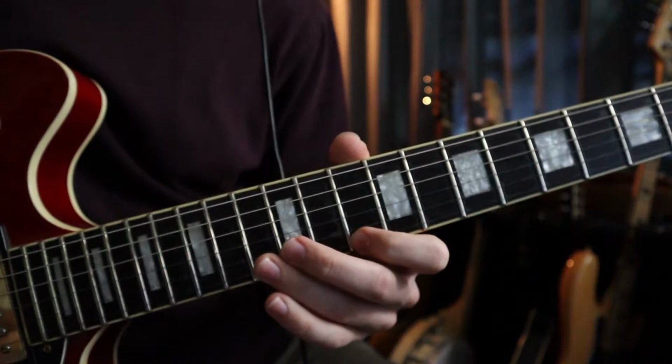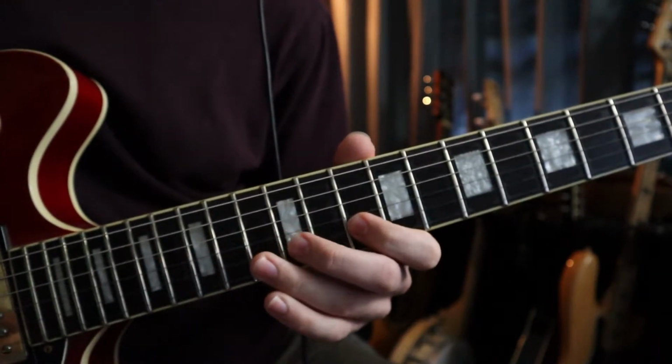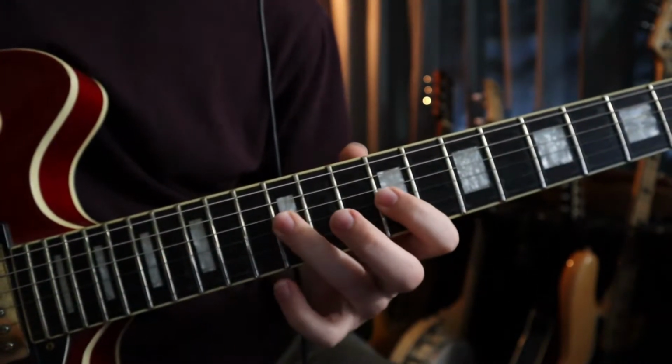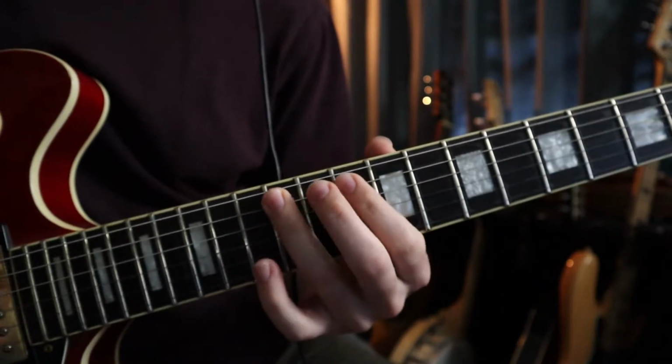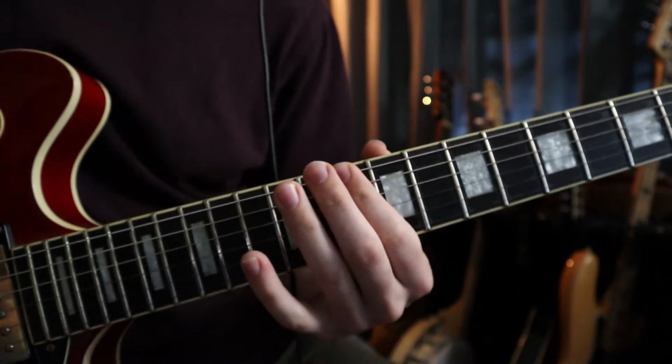When descending, you play a 12-10 on the little string, 13-10 on the B string, and now you have to shift backwards to 12 and 9 on the G string. After that shift on the way back, it's pretty smooth sailing. You just have 12-10, 12-10, 12-10 all the way down.